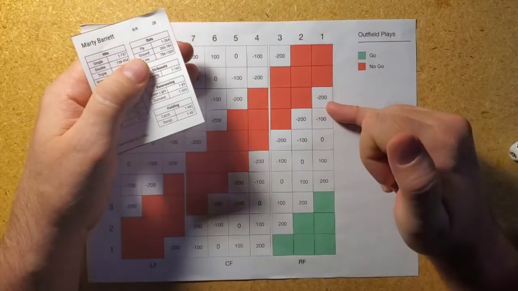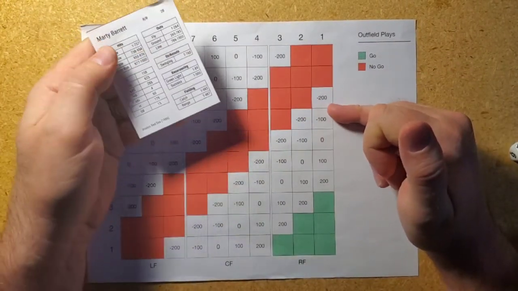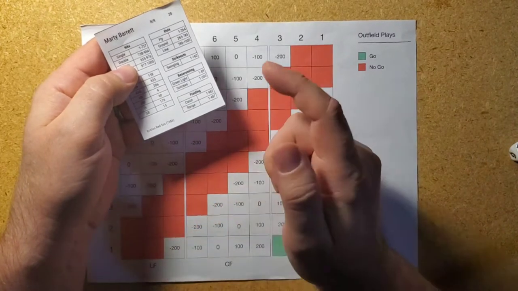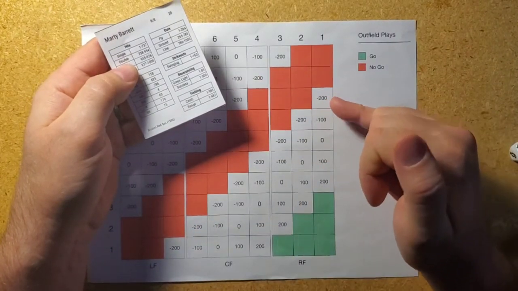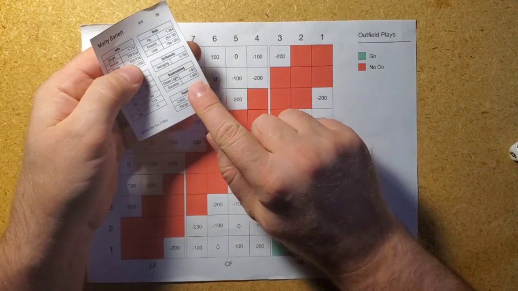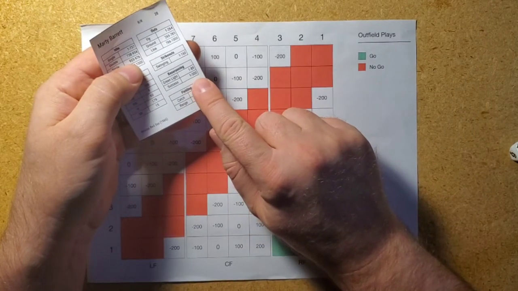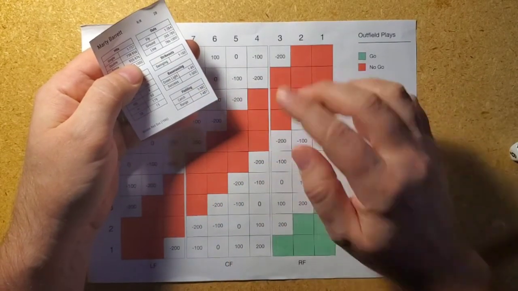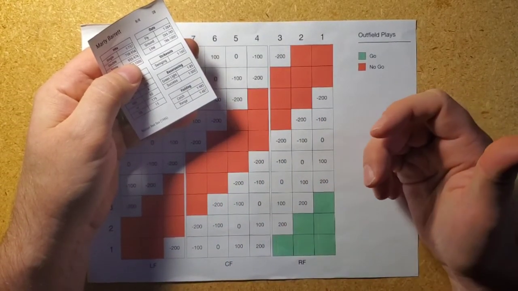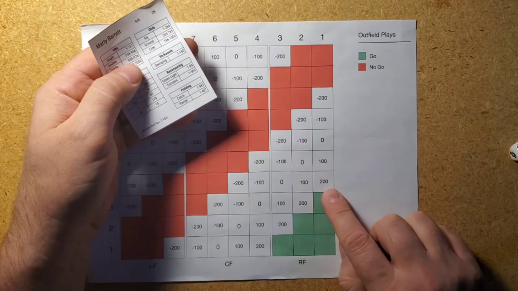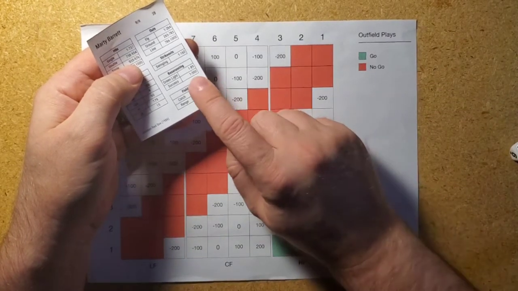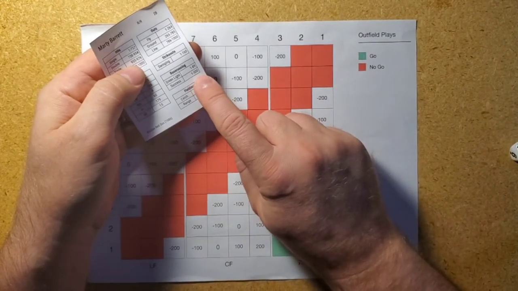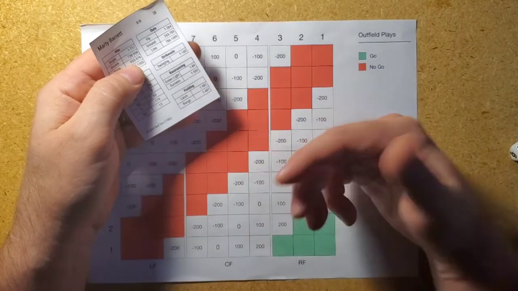So let's say the ball goes here to this minus 200, and we have Marty Barrett at third base, 1 out, and the catch is made. We are going to take this 200 and we're going to subtract that from his success. So instead of 1 to 500, he's now 1 to 300. And that's going to be what you would roll against if you want to try to score him. The opposite happens if it's a plus 200, then you would add 200. So when it's hit here, he is a 1 to 700, and so you have that choice.